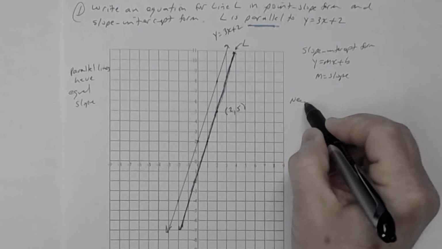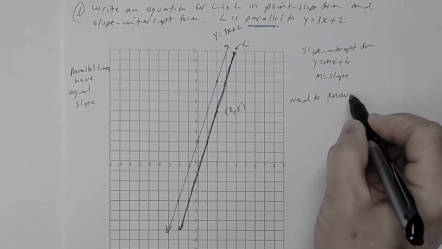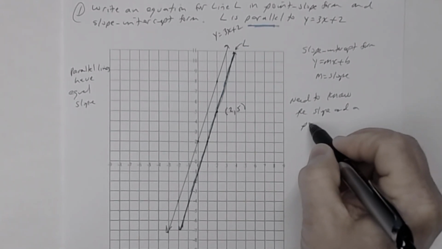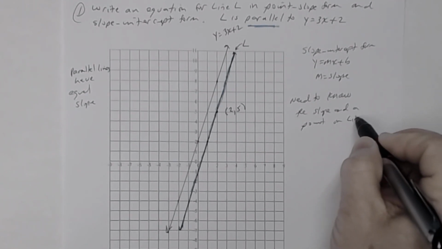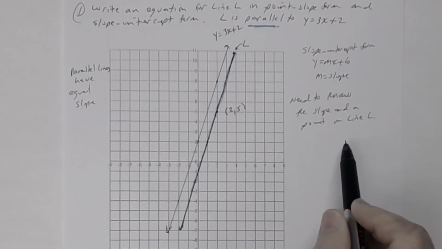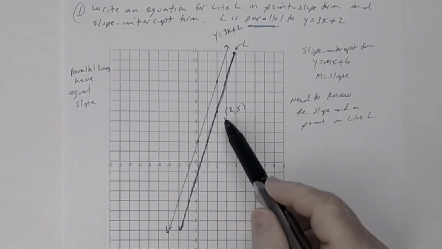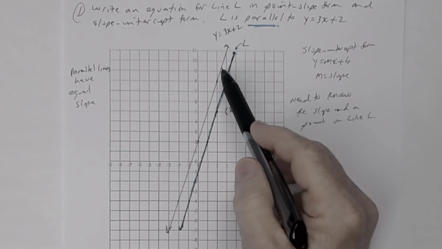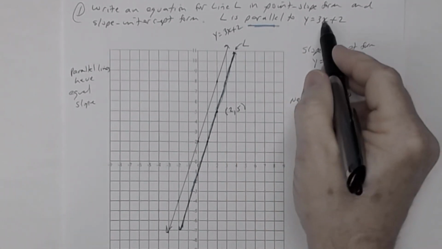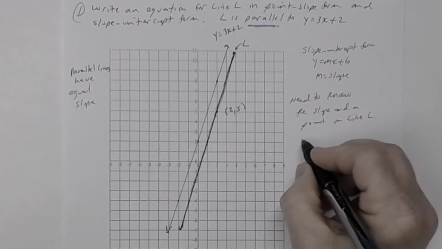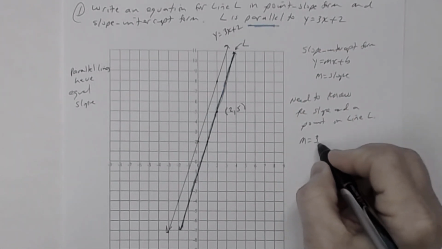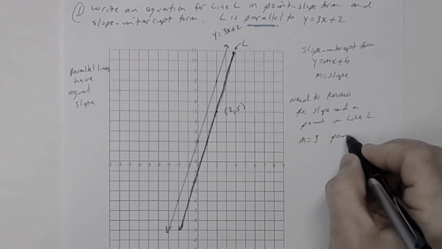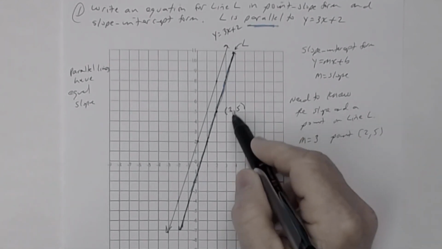So you need to know the slope of line L and a point on line L. Well, this equation, y equals 3x plus 2, is in slope-intercept form, so the slope is the coefficient of x, which is 3. And a point on that line L is (2, 5).